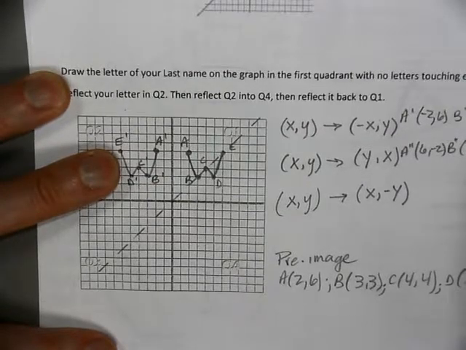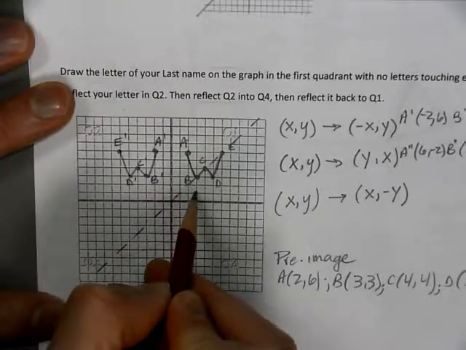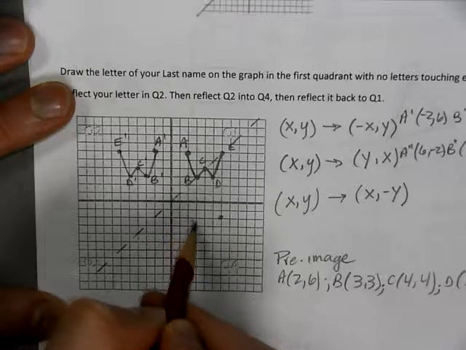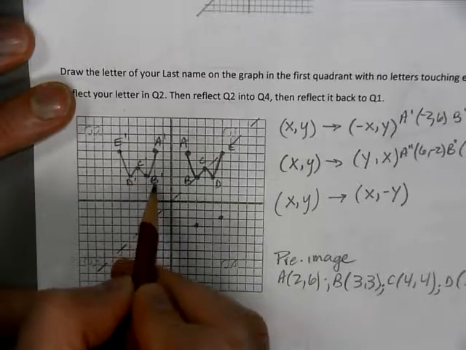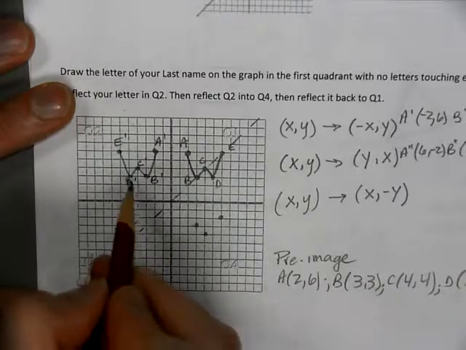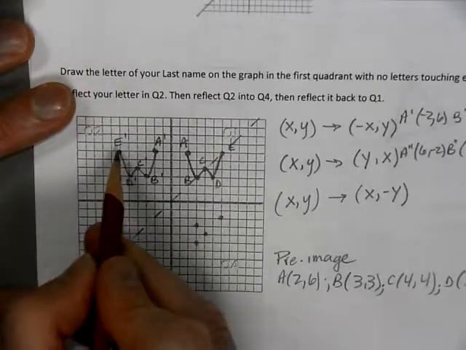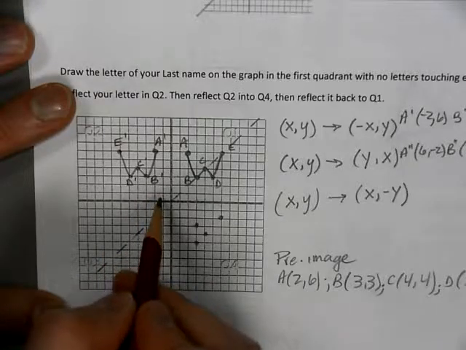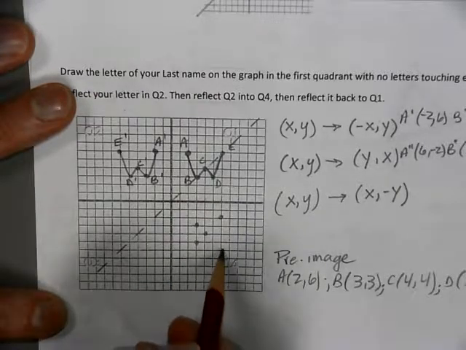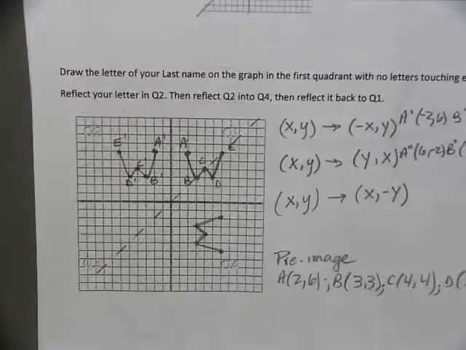E double prime is 6, negative 6. There it is.